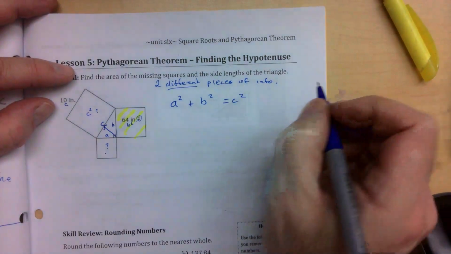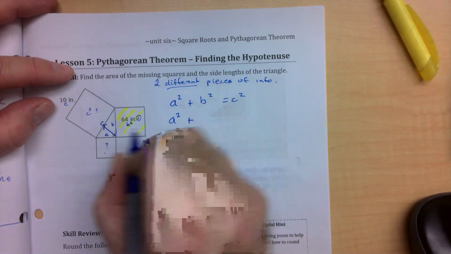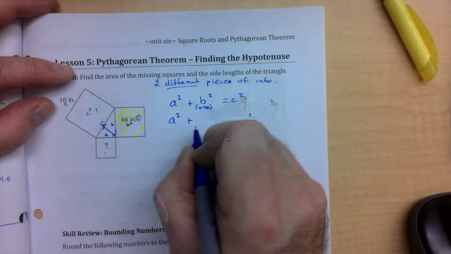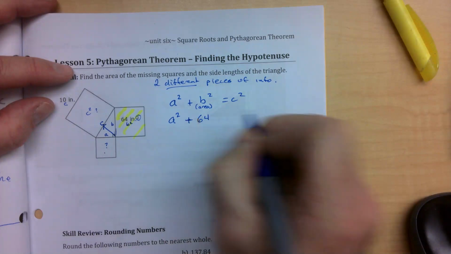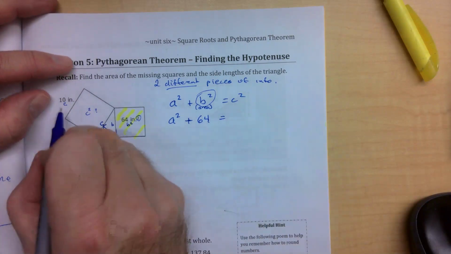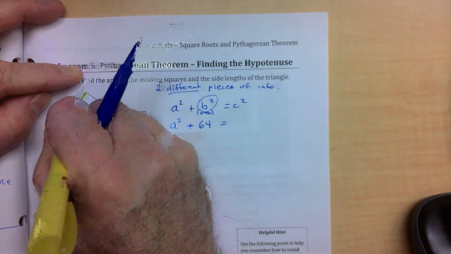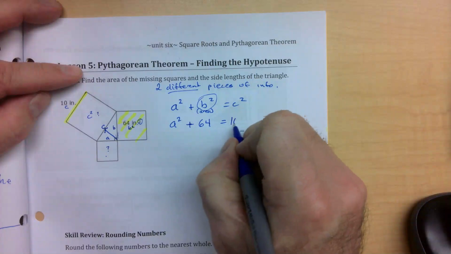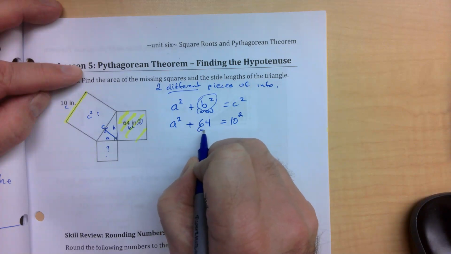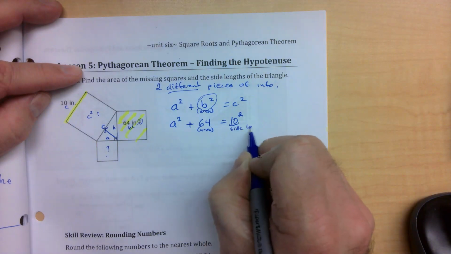Now watch. A squared, I don't know. B squared is given to me in terms of the area. It's already done the squaring. It's 64, so I'm going to immediately swap in 64. That's the whole b squared value. It's the area. Now for C, they only give us the side length. So here's what I have to do. I have to take this 10, and I do have to square it. I don't have to square the 64 because this is an area. This 10 is a side length, so absolutely I have to still square it.